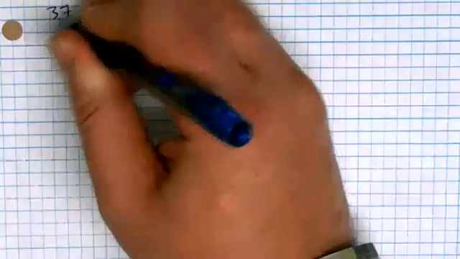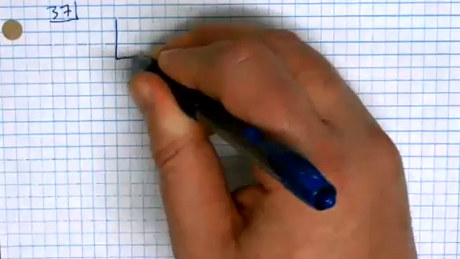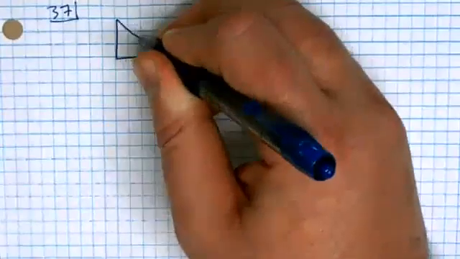In fact, I encourage you not to have your book out, but I'm just going to write down number 37 in case you wanted to go back and look at the actual problem later on. This is number 37. I'm going to modify this slightly also, but draw for me a couple of right triangles. One of them is going to be bigger than the other.